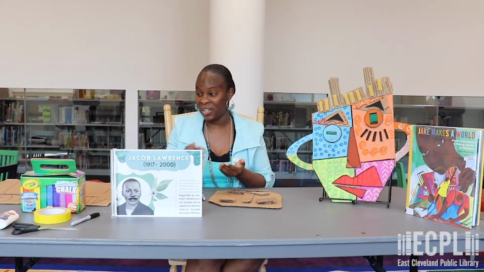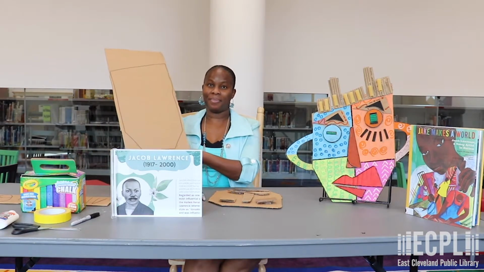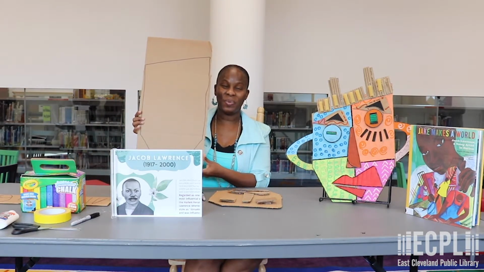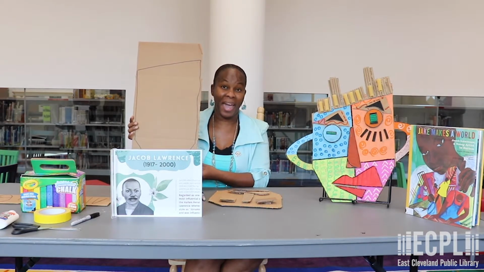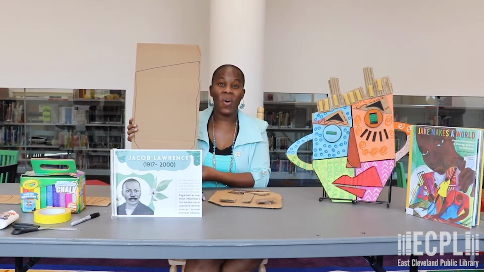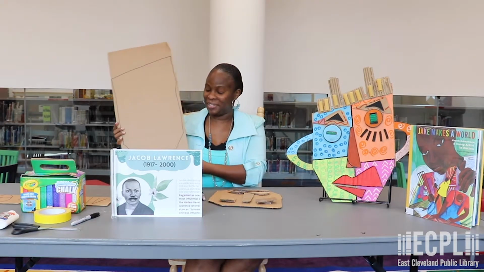First, you will need to cut out a face for your mask, like so. You can use any geometric shape that you would like for your mask. It doesn't have to be a square. It could be a circle or rectangle or oval. The decision is yours.